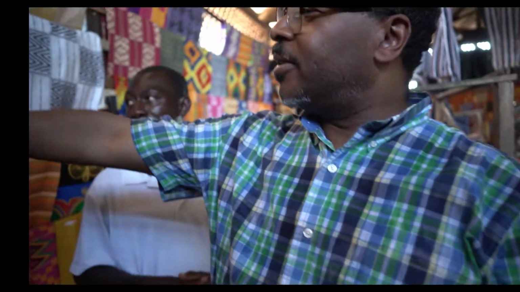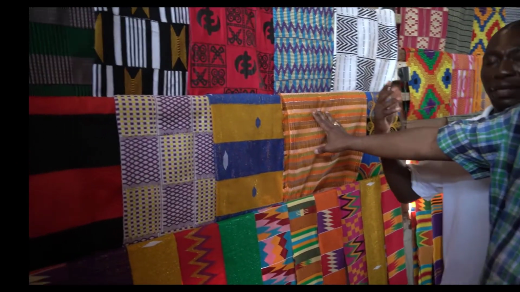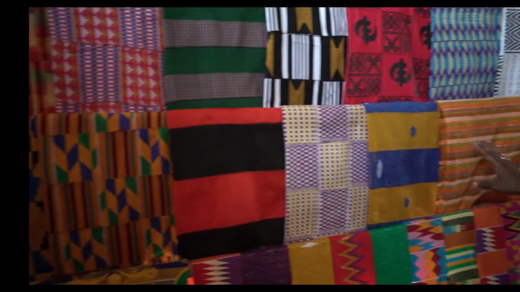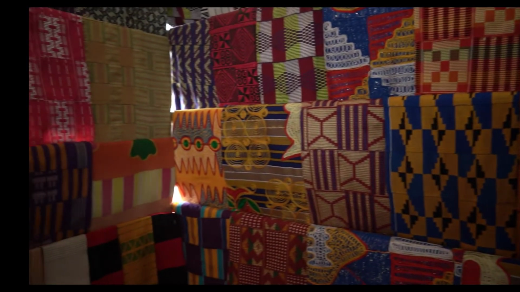Now, the different fabrics, if you could show the different designs, we see a lot of this. People think this is all Kente. They all have a name and meaning. Now, why is this more popular, say, than some of the other Kente? What's the significance of this pattern?